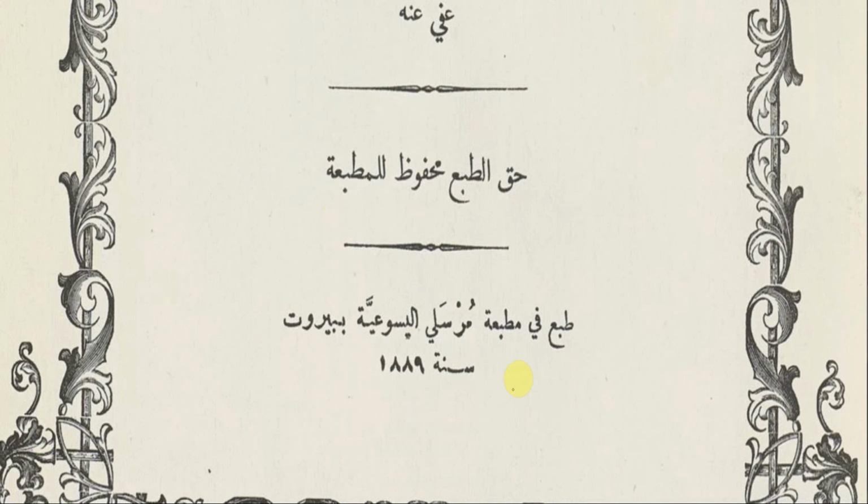Rights preserved. It was printed in the Mursalli, the press of Mursalli الياسوعية ببيروت. I'm not sure about the names for Christians, different denominations, but I think Yasu'iyya here means Jesuit, so that could be the interpretation. The year is 1889, so that's an old dictionary.